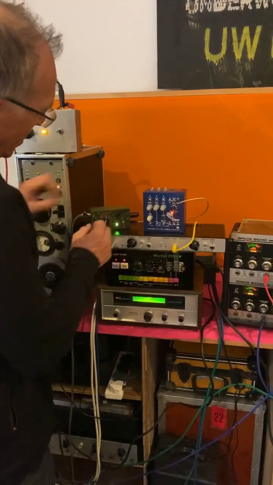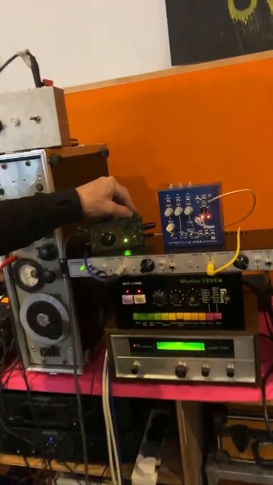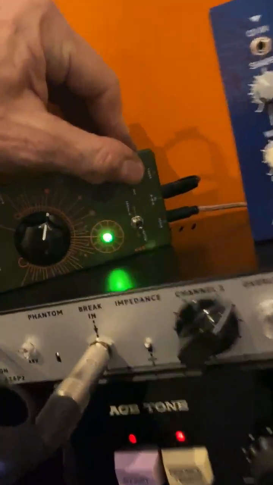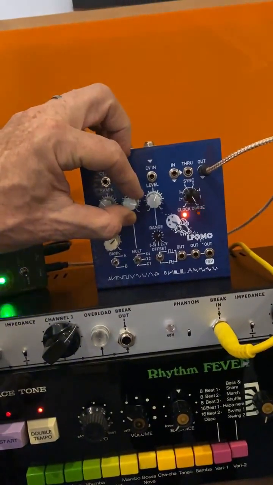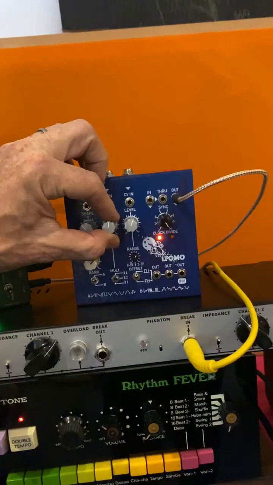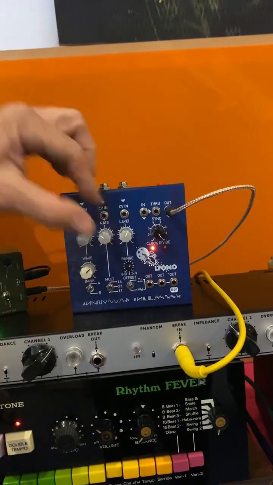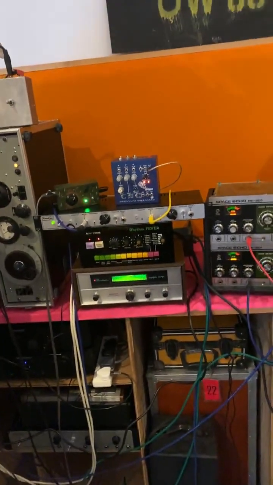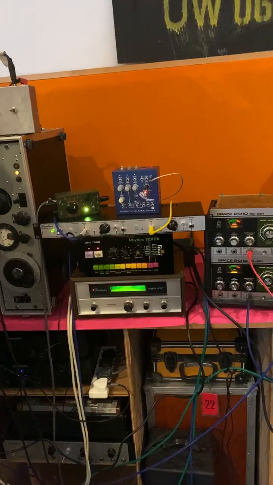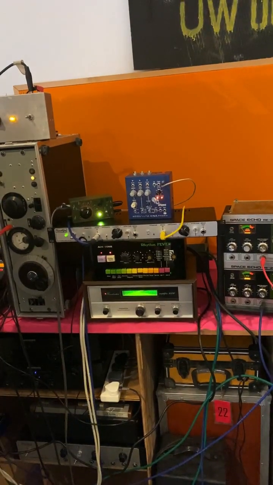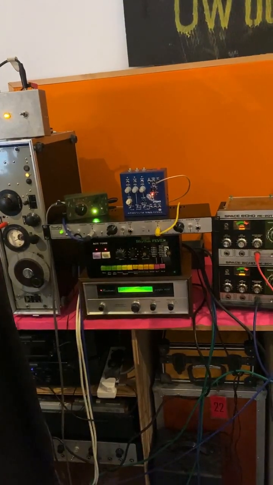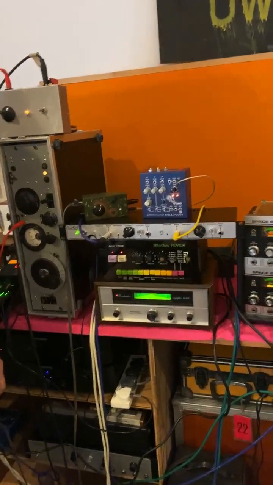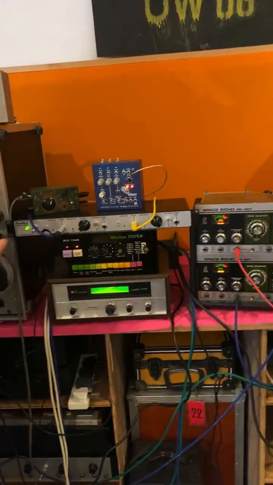So you can switch between two settings on the Weaver: texture and rhythm. At the moment it's on rhythm, which I'm clocking from the LFO mode. Texture, I absolutely love. It adds granular, yeah.